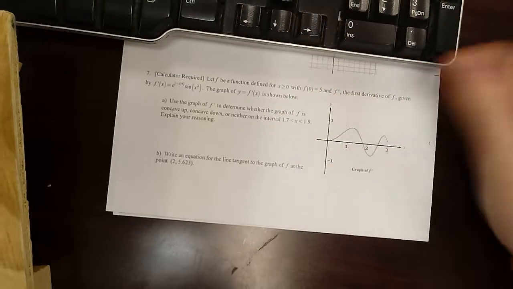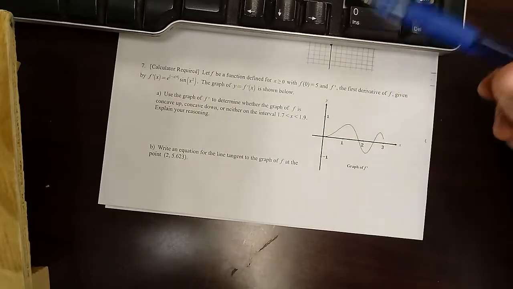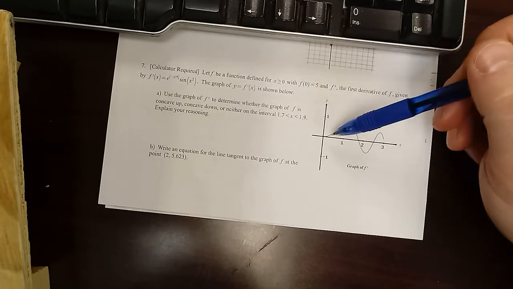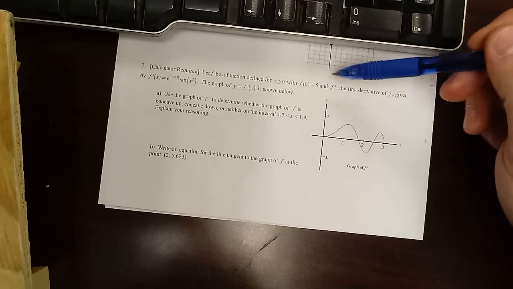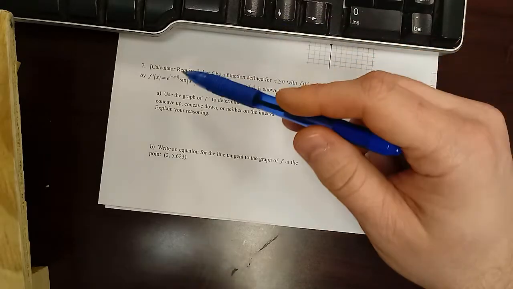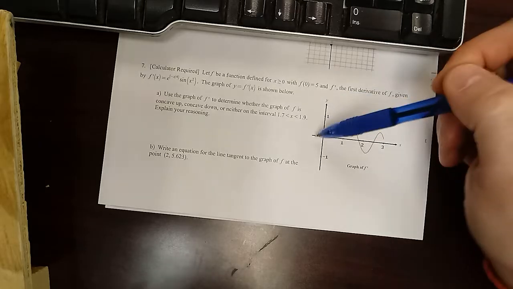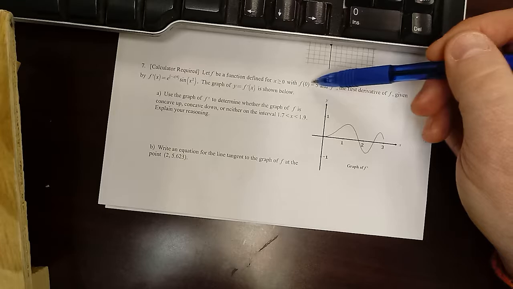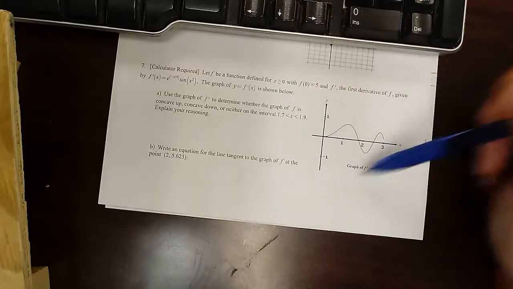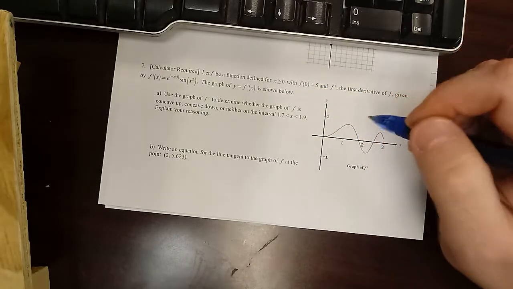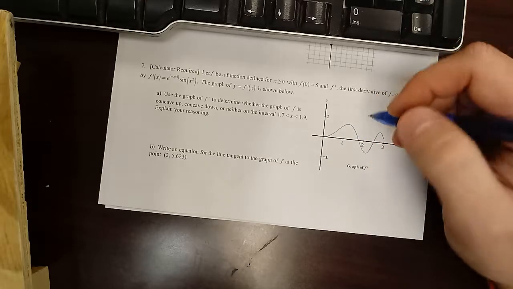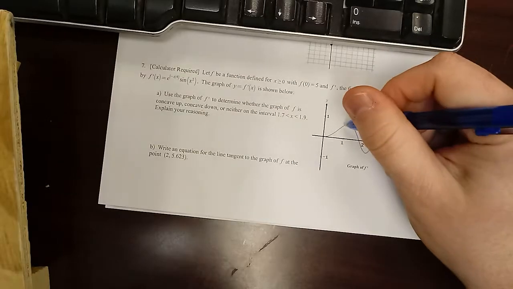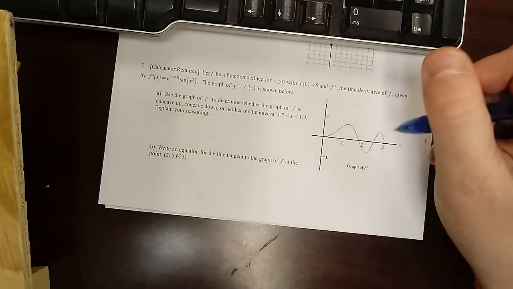Let f be a function defined for x greater than or equal to 0 with f of 0 equals 5. F prime, the first derivative of f, is given by the graph of f prime. Oh, this is the graph of f prime. Okay, I was like, f of 0 equals 5. I'm confused, because this is the graph of f prime. Remember, each one of these y values is the slope at any given point. So when x is 1, what did the radar gun get when it clicked on f? Remember, these y values are showing us what the current rate was.